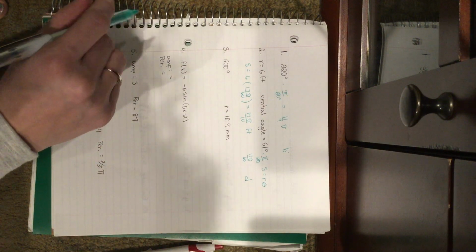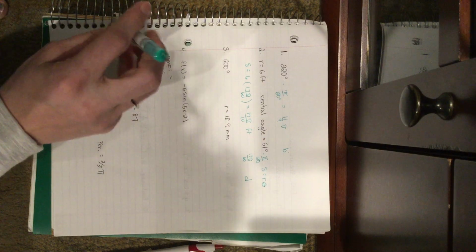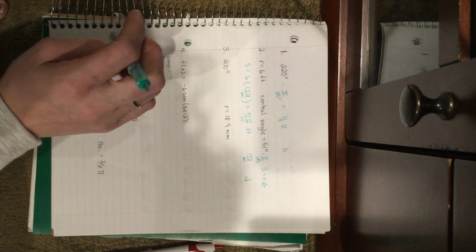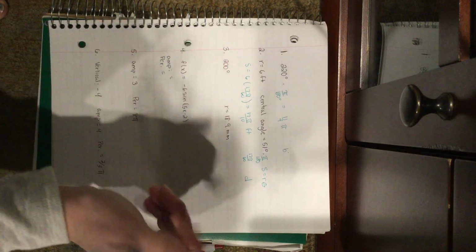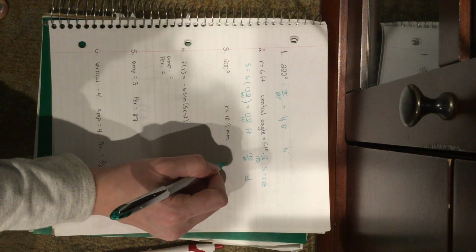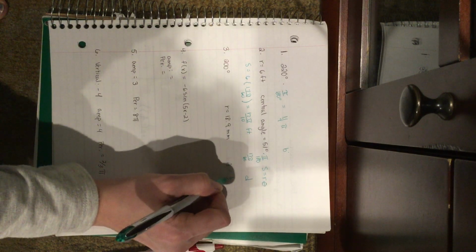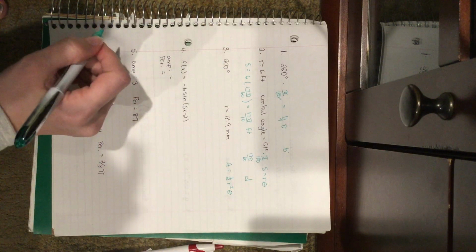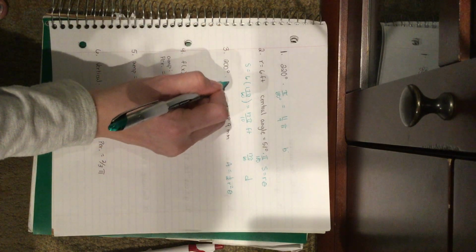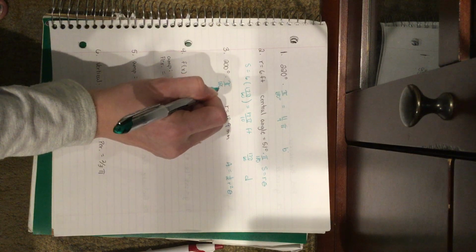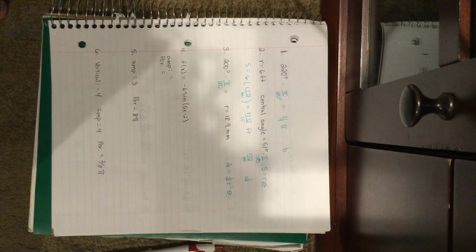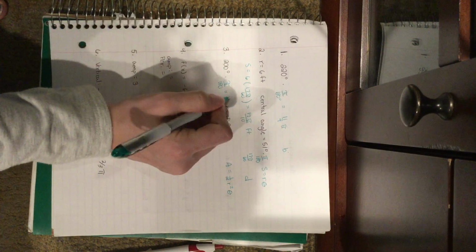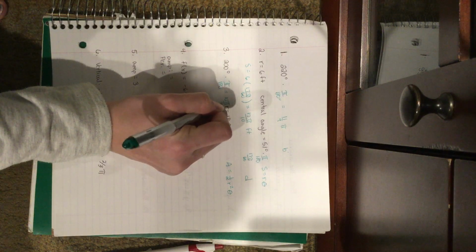Number 3 says find the area of a sector with the central angle of 200 degrees and the radius of 18.9 millimeters, round to the nearest tenth. If they want the area of a sector, it's 1/2 r squared times theta. Again, theta has to be in terms of radians, so we're going to convert 200 degrees to radians. So you're going to multiply by pi over 180. You end up with 10 pi over 9.